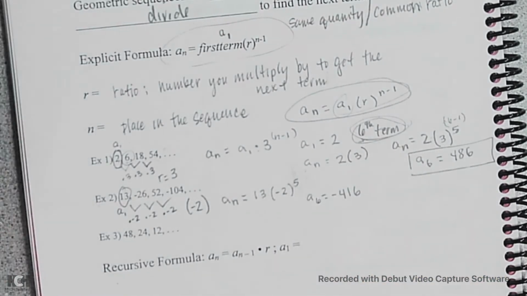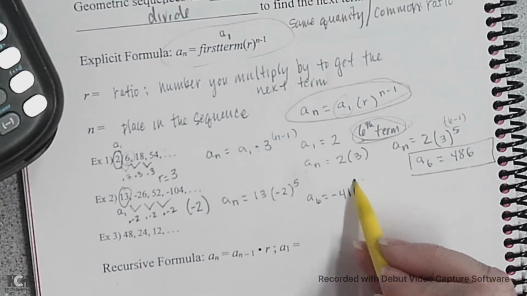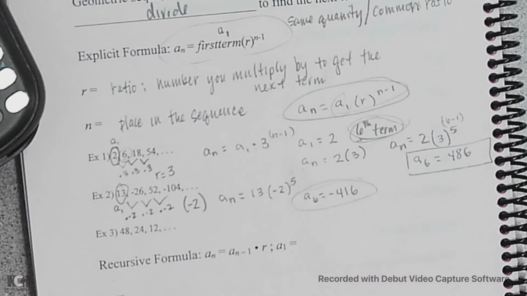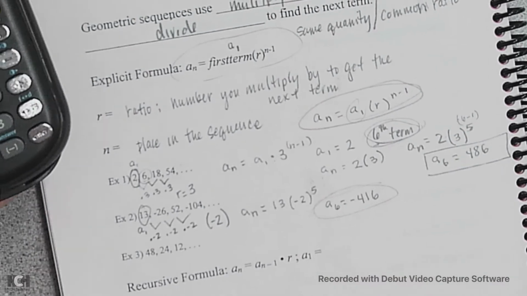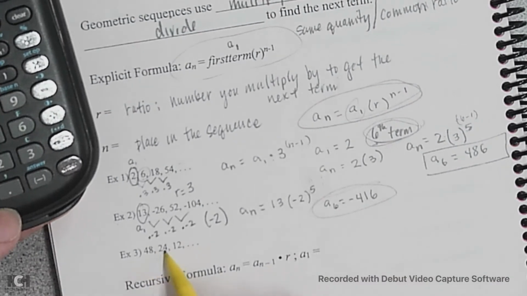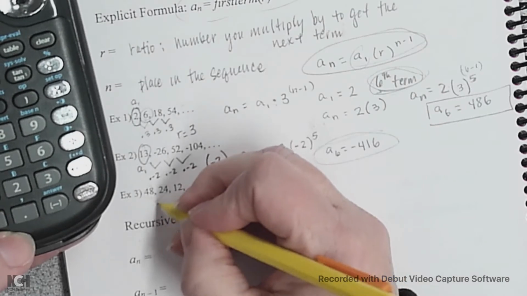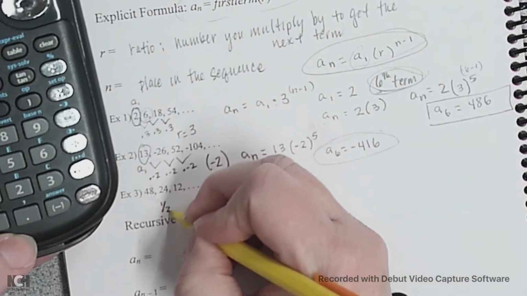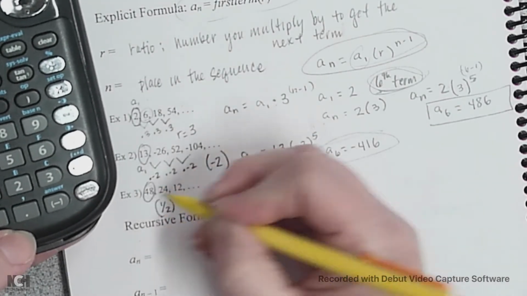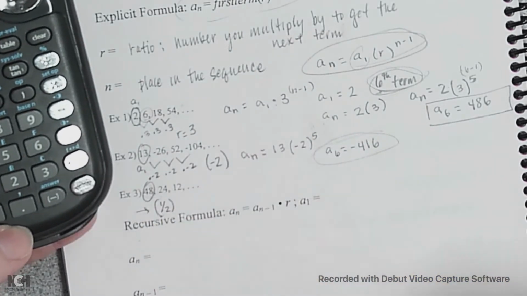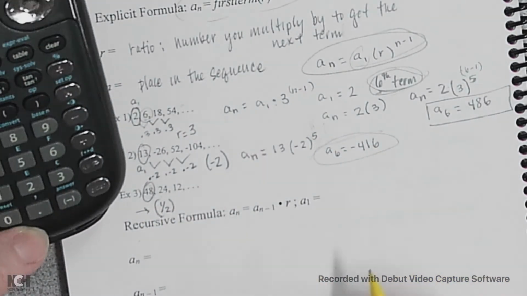So that is my term right there, my sixth term. So that's my answer for that one, okay? Now if we have a case where we're going from a larger number to a smaller number, we would normally divide, but we can just do that as multiplying by 1/2. So my first term is 48, my r is 1/2, and we want to find the sixth term also.